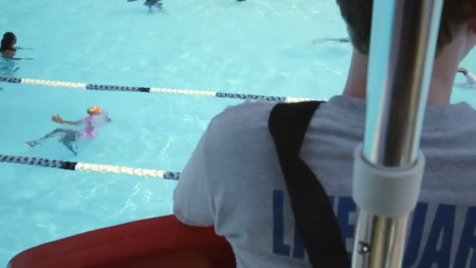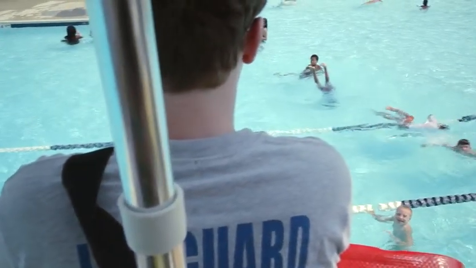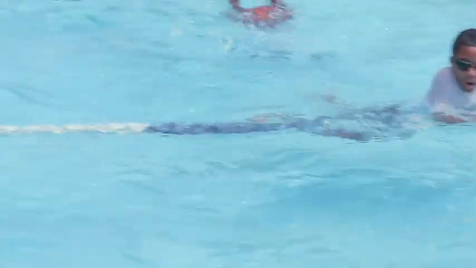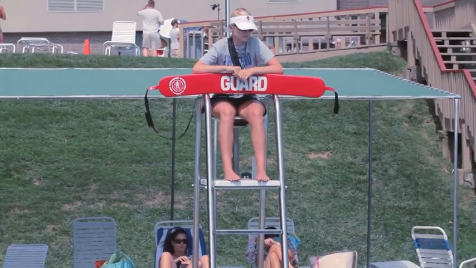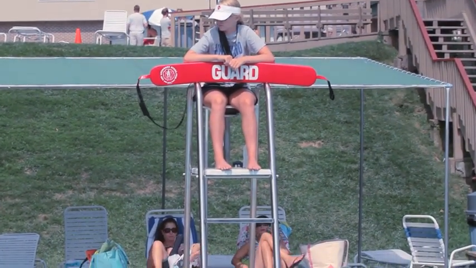Be aware that elevated stations can create surveillance blind spots near and directly under the stand. Don't overlook these areas. Be certain to scan under, directly around, and in front of the stand as part of your routine surveillance strategy.